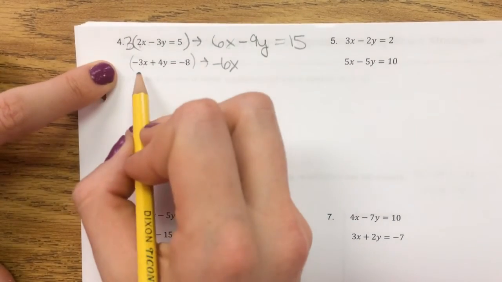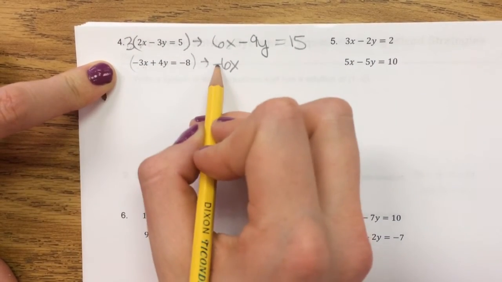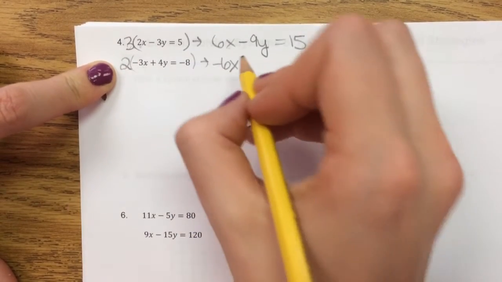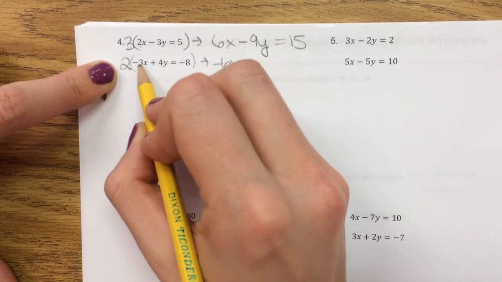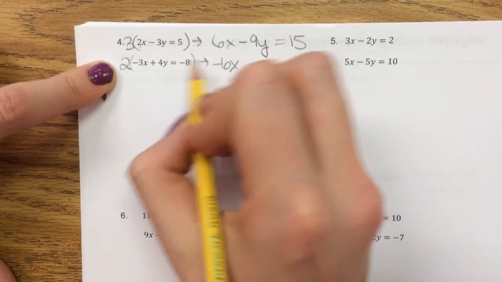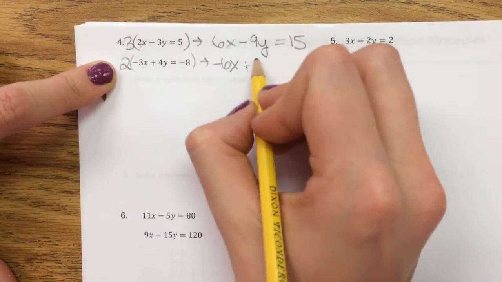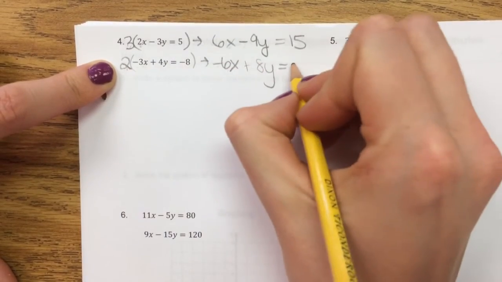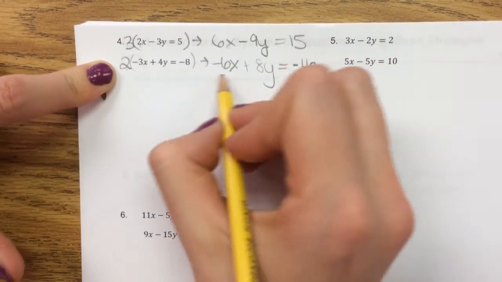The second equation already has a negative 3x, and it needed to be negative 6x. So I have to multiply the whole thing by 2. 2 times negative 3x is negative 6x, 2 times 4y is 8y, and 2 times negative 8 is negative 16.